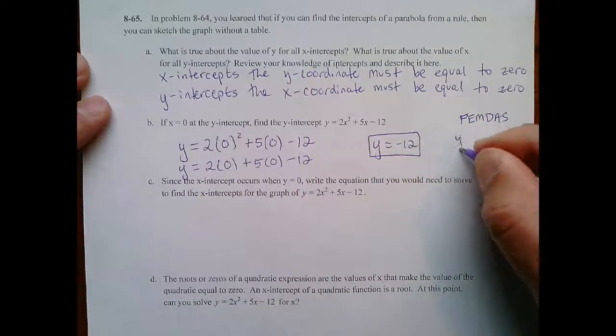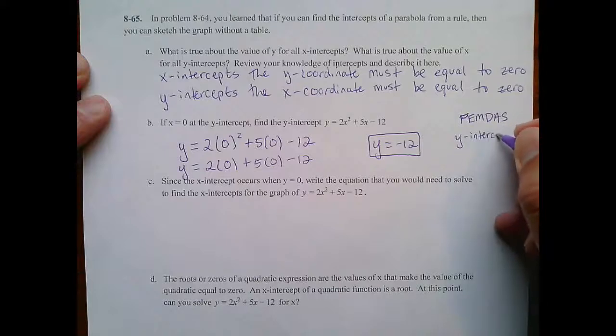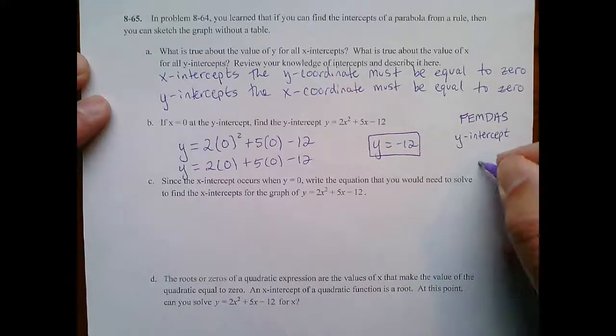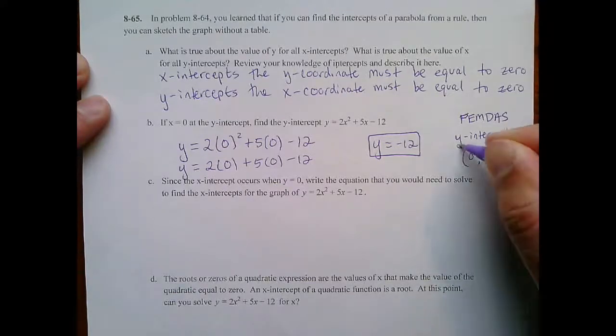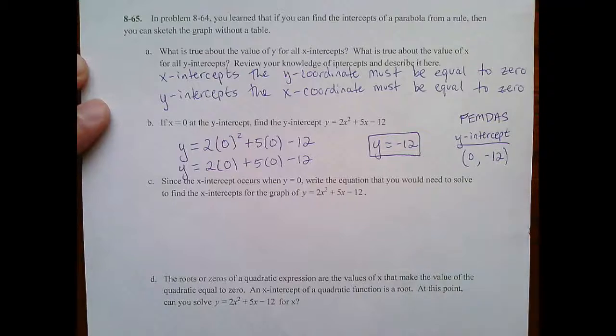I do want to write the y-intercept as a point. I think that's a good habit to start doing. So in a y-intercept, we knew the y-coordinate, which is the second coordinate, is negative 12. What did we plug in for x? We plugged in 0. Therefore, the y-intercept is going to be (0, -12).